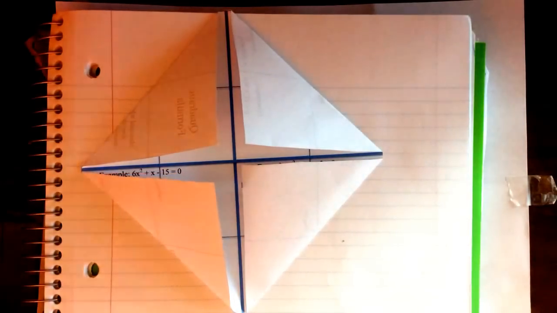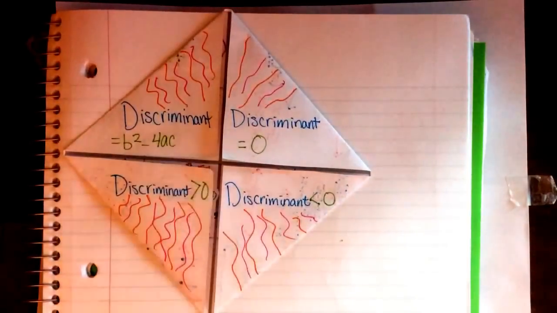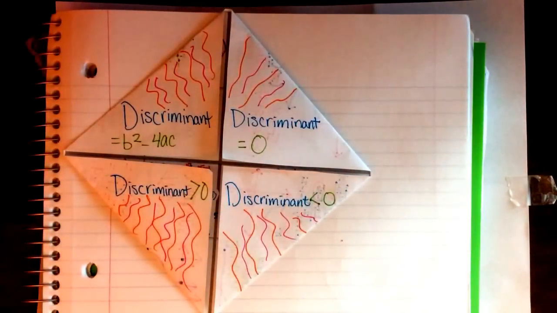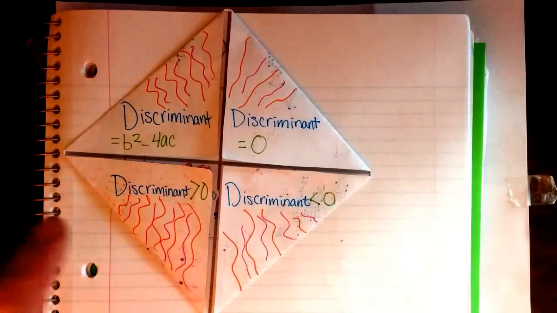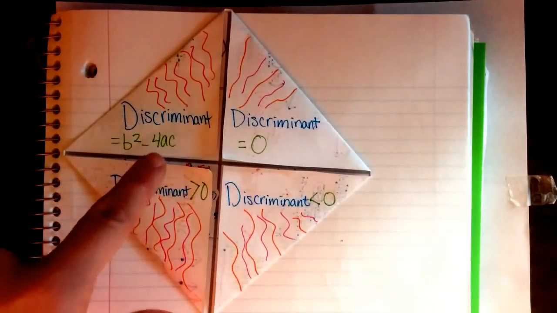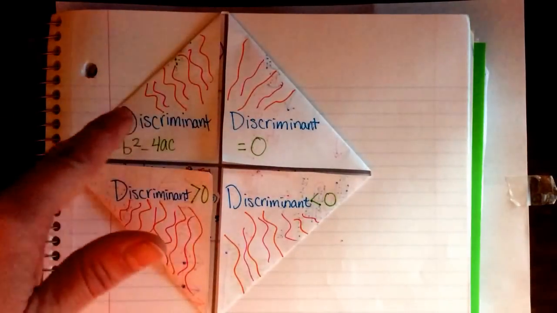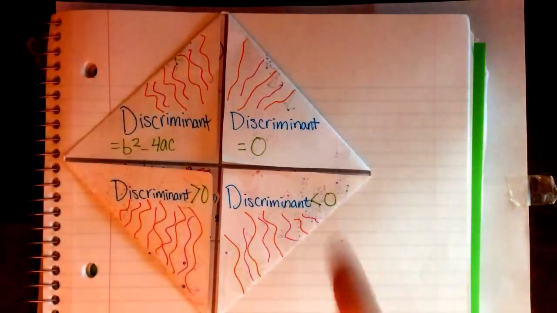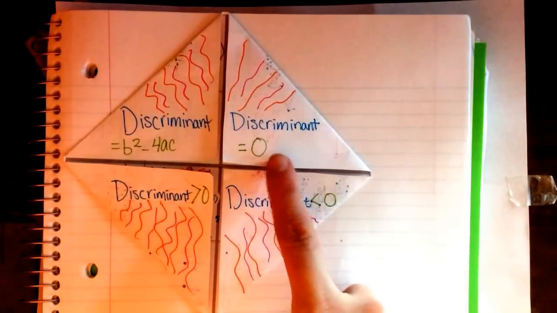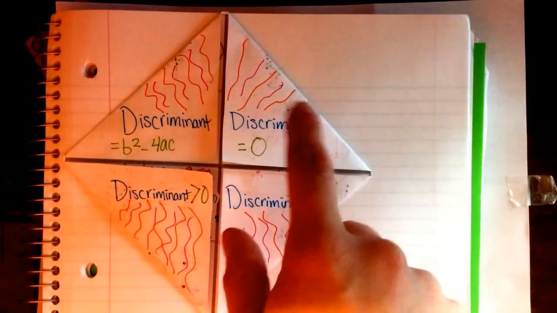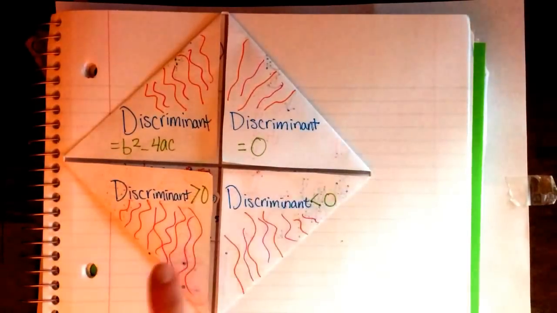Now, you're going to see I made mine really colorful. So, what I want you to put on the front, and I've given you a preview of this in the previous video: discriminant equals b squared minus 4ac. Here we're going to talk about its relation to the quadratic formula. Up here, discriminant equals 0. Up here, I'm going to model a problem for what happens when the discriminant is 0.